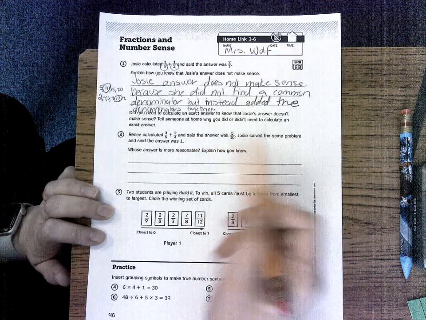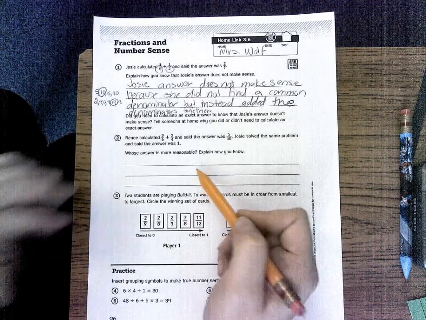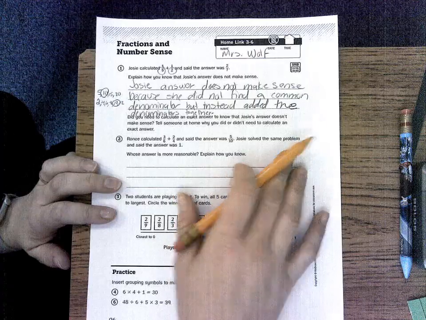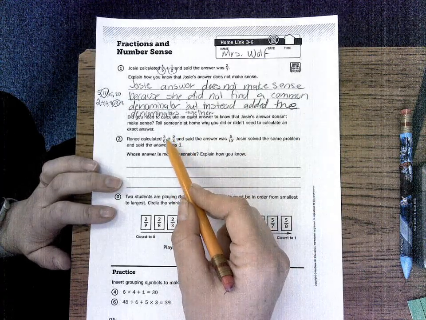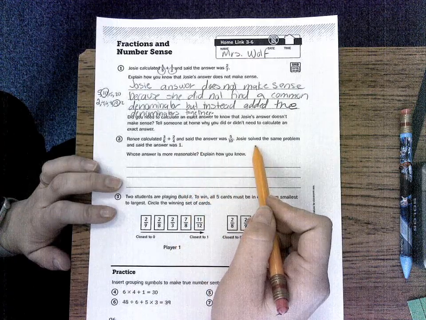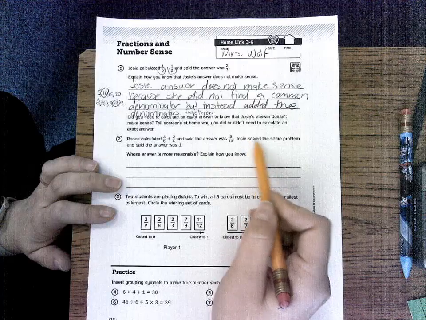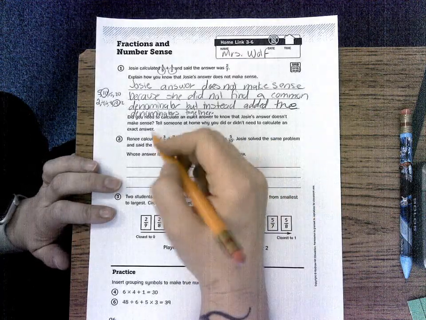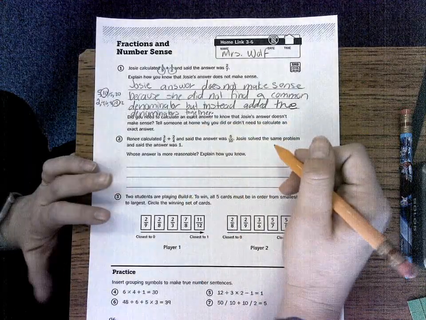Renee calculated 3/6 plus 2/4 and said the answer was 5/10. Josie solved the same problem and said the answer was 1. Whose answer is more reasonable? Explain how you know. Well, it seems like Renee just added the numerators, 3 plus 2 is 5, and added the denominators. So to me, that's not reasonable. Josie solved the problem and said the answer was 1. I think her answer is more reasonable, but let's actually do the work and find out.